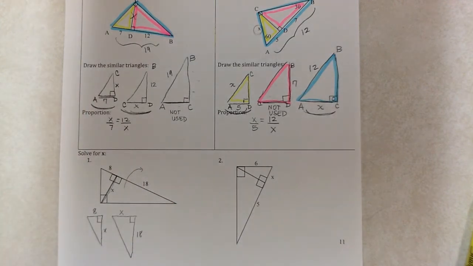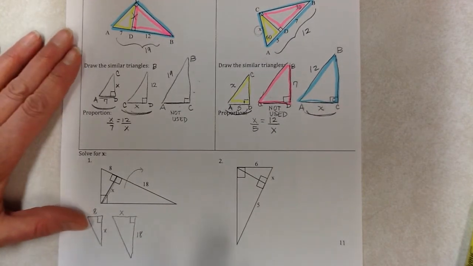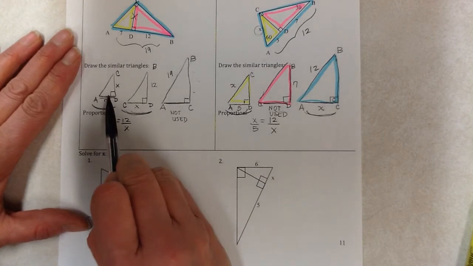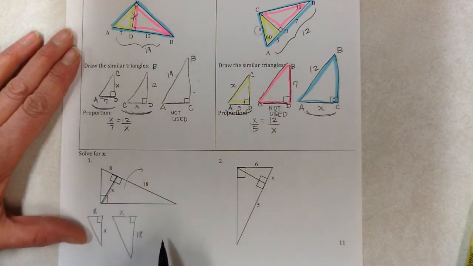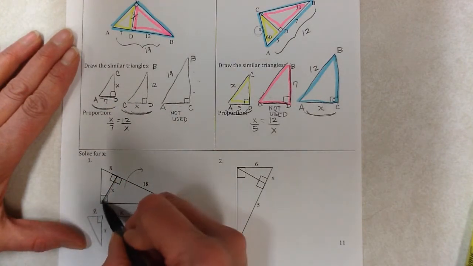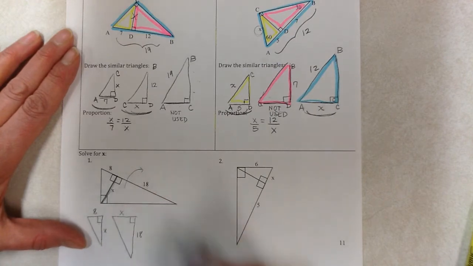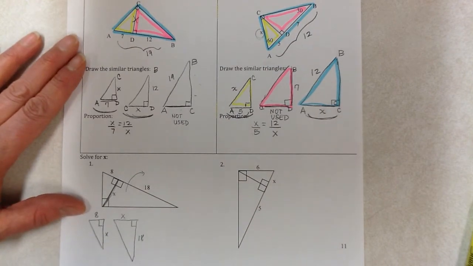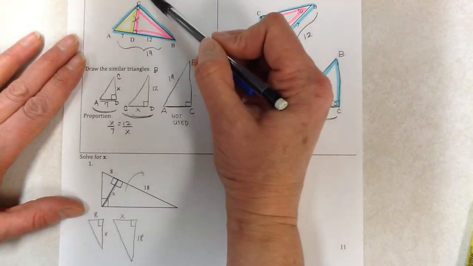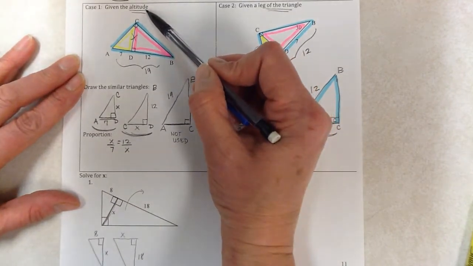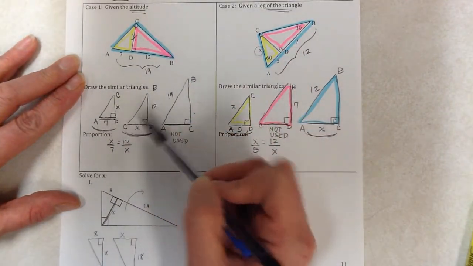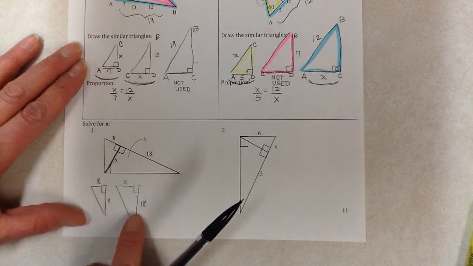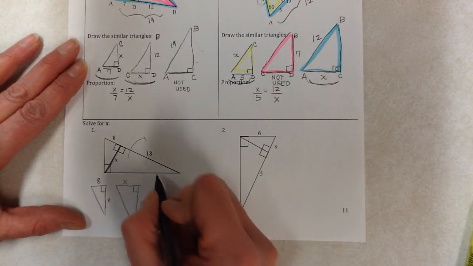And when I pick those 2 triangles, remember, if you take a look at what we did under case 1, we drew the 2 separate little triangles, left and right. I'm doing that same thing here because I'm using the altitude. So this is kind of giving you a little hint of what it is that you want to do. If it's the altitude that we're talking about, we use the left and right triangles, we draw them separately, and we can set up our proportion.